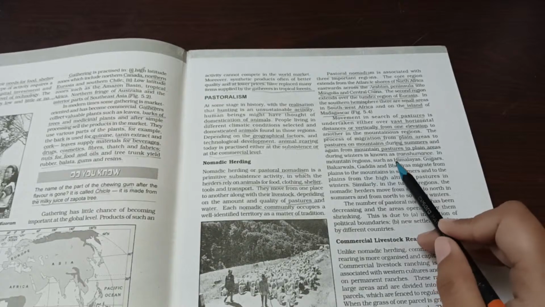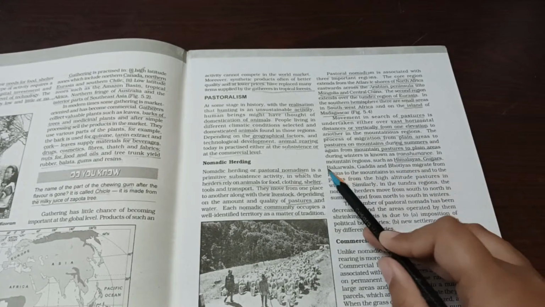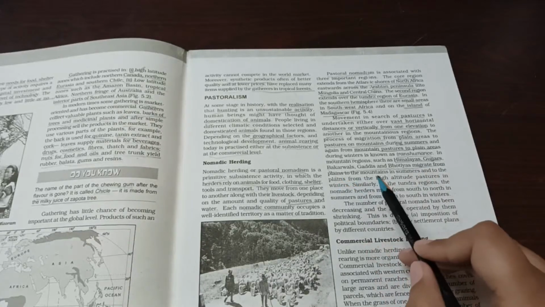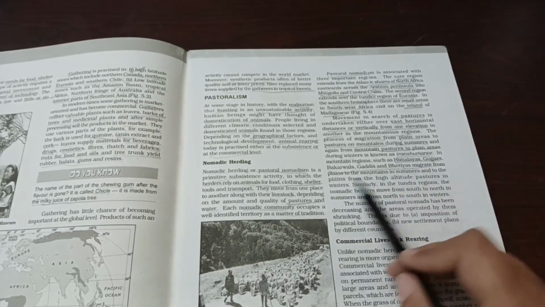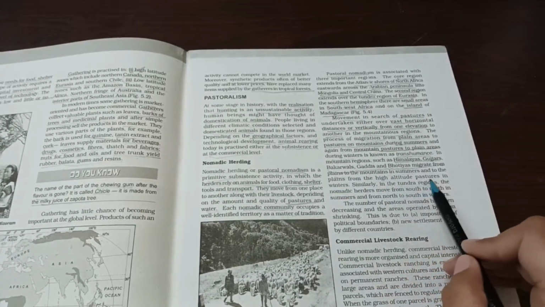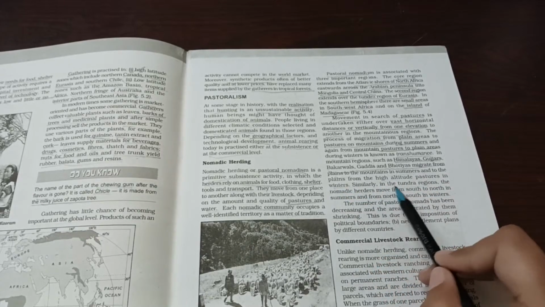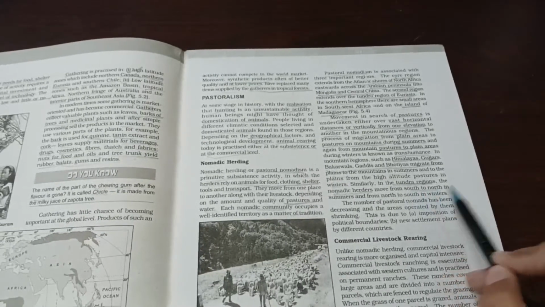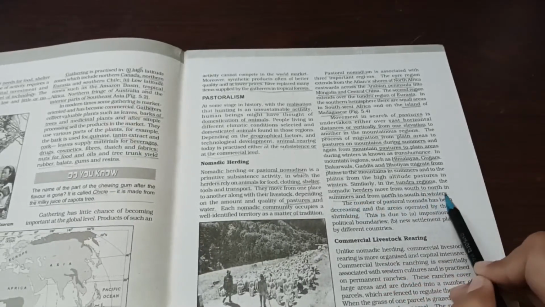In mountain regions such as Himalayas, Gujars, Bakarwals, Gaddis, and Bhotias migrate from plains to mountains in summer and to the plains from high altitude pastures in the winters. Similarly, in the tundra regions, the nomadic herders move from south to north in summers and from north to south in winters.